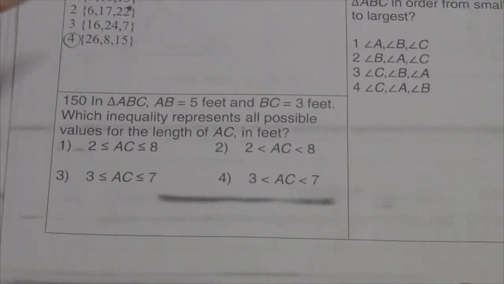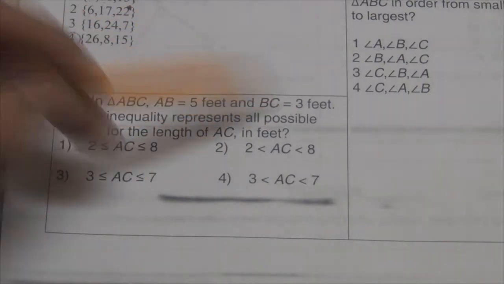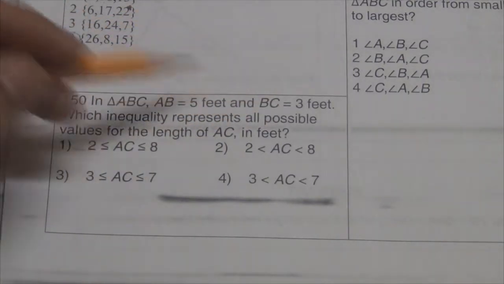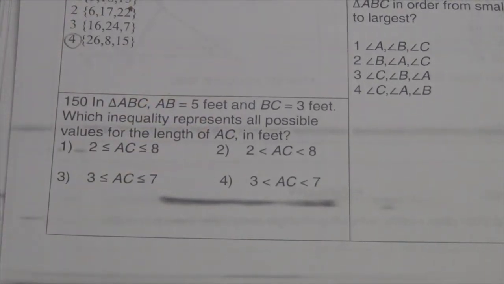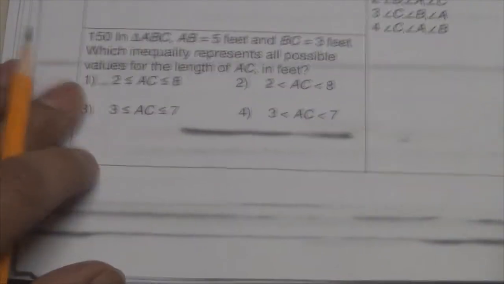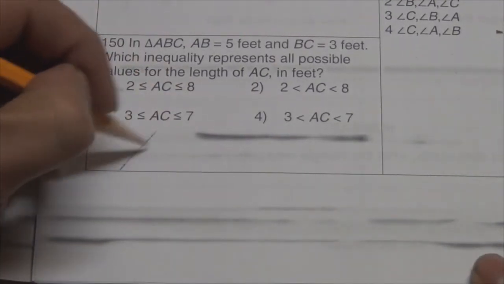Once again, in triangle ABC, AB is 5, this is 3. Which inequality represents all possible values for AC in feet? All right, so first of all, I cannot work like this. I'm going to have to use a visual, so I'm going to create a triangle. I don't even need the ruler. I'm just going to do a triangle like this.